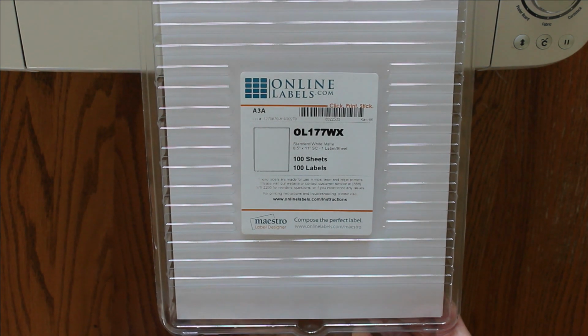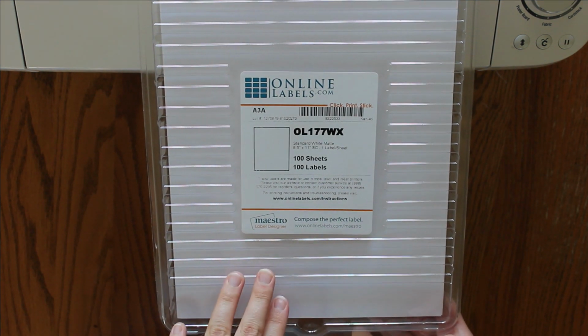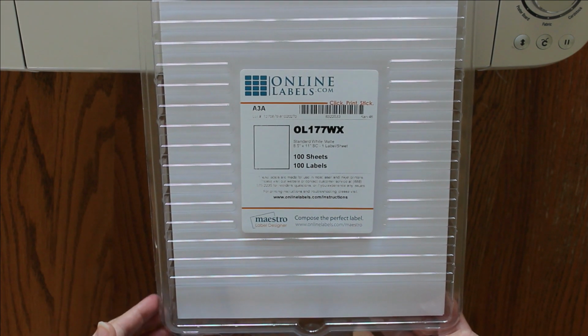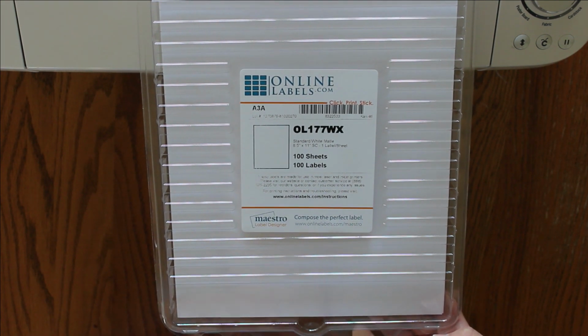Onlinelabels.com. You can get it there as well. This is the matte sticker paper. It's just white. They do have clear if you would rather have that type of paper.